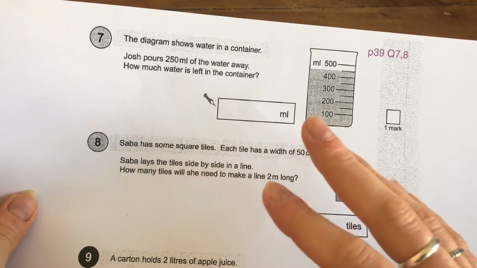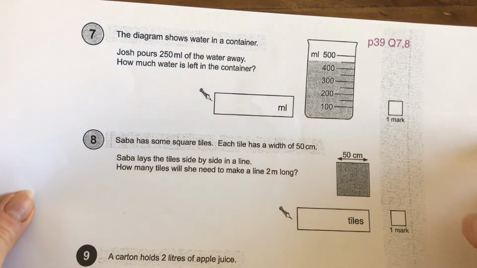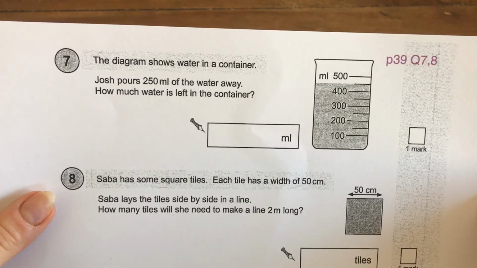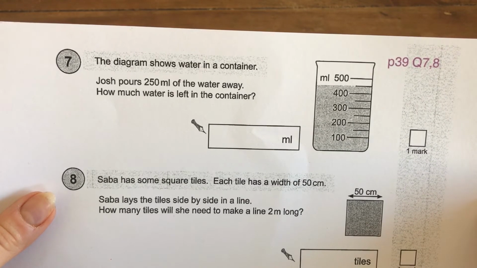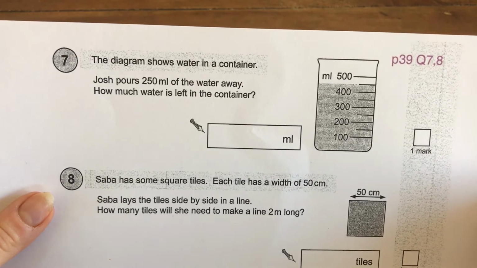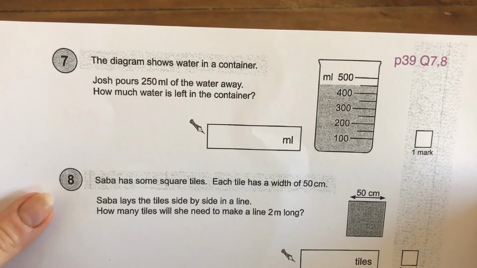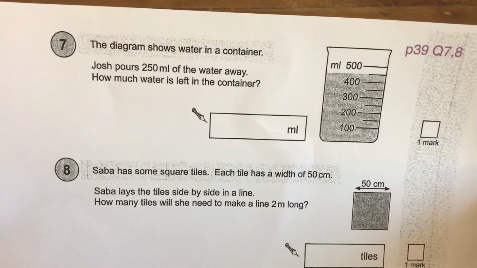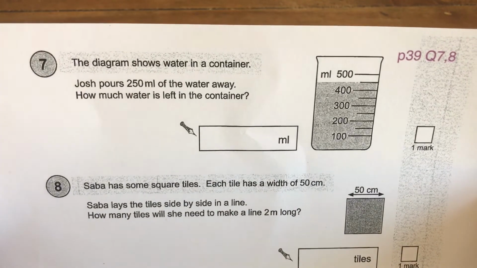Okay, but I'll talk you through what you have to do, because actually you're very capable of doing these ones yourself. So number 7 says, the diagram shows water in a container. Josh pours 250 millilitres of the water away. How much water is left in the container? Now there's 2 parts to this question. We need to work out first of all how much water is in the container, because then when the 250 millilitres is poured away, we need to know how much water has been left.